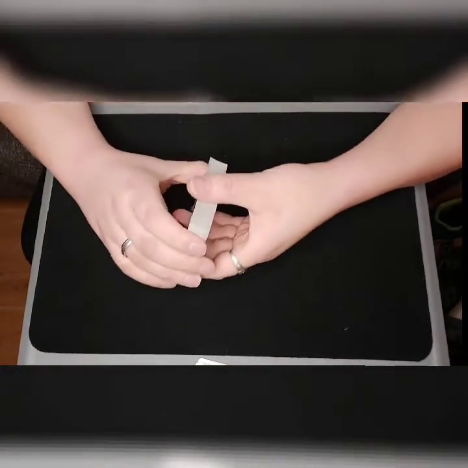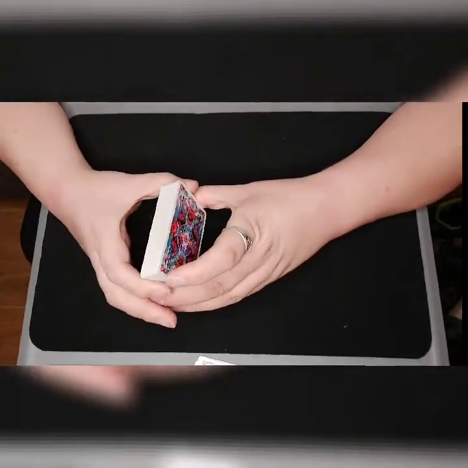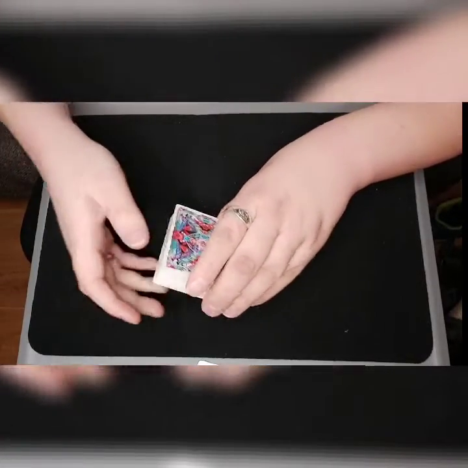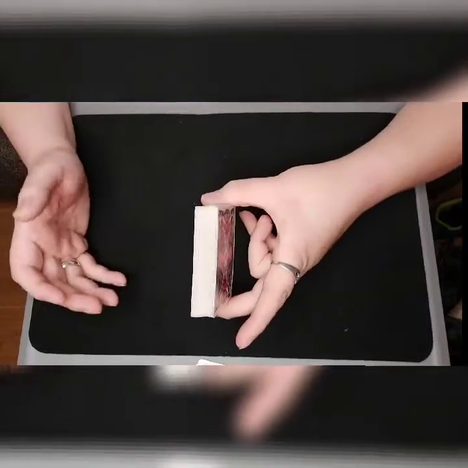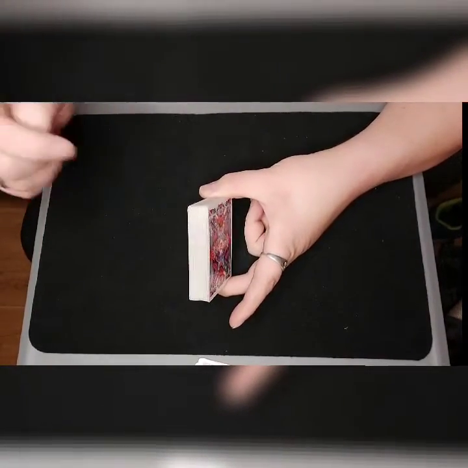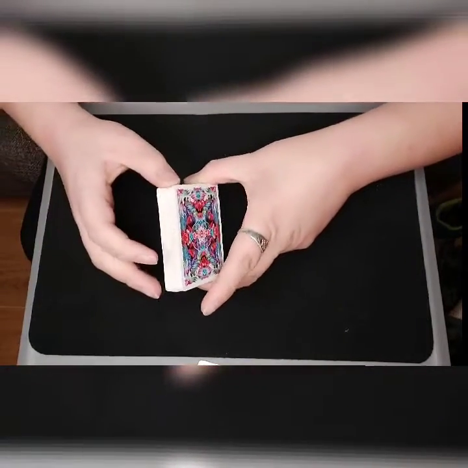Now, performance goes like this. I'm just going to go through the mechanics. So firstly, your first step is to convince the audience that you are actually shuffling the deck. We do that with a false shuffle, which you've already learned on the channel.